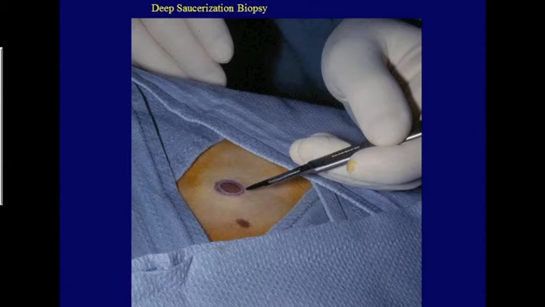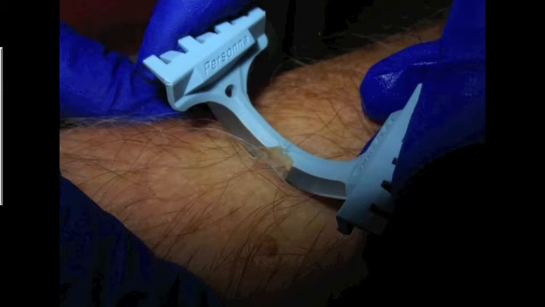Okay, deep saucerization, something that is pigmented, but you're really not suspecting too much, but you want to get most of it out, then you can do it that way. If at all in doubt, it's probably better to do an excisional biopsy. But deep saucerization can also be helpful. Again, showing these fancy blades that people use that can be very nice in order to do shave biopsies.